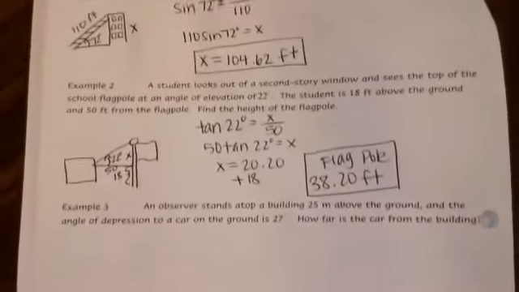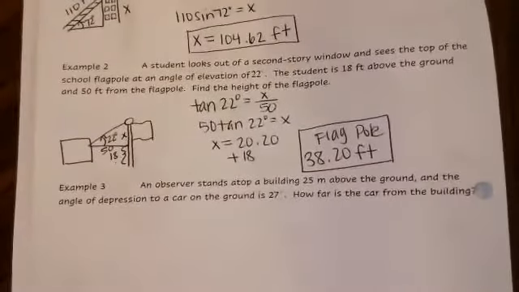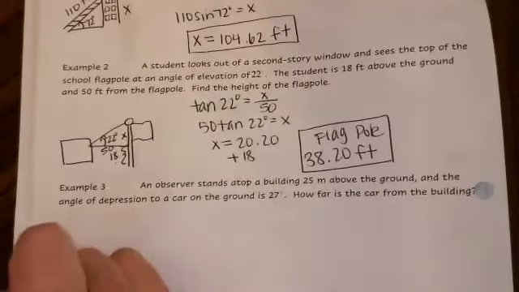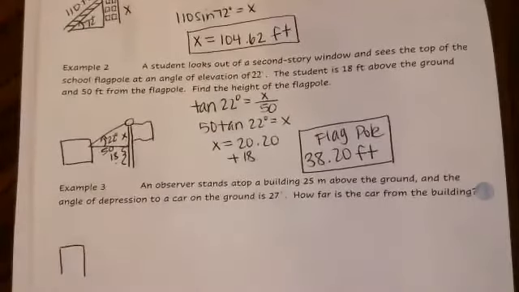All right, we'll look at another example here. It says an observer stands atop a building 25 meters above the ground, and the angle of depression to a car on the ground is 27 degrees. How far is the car from the building? So again, we're going to draw our picture. That picture is pretty important so you can see what information you have.